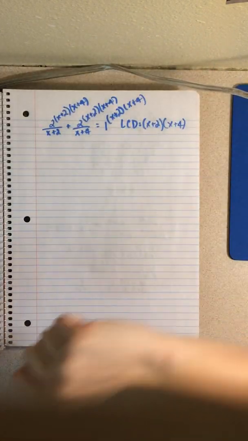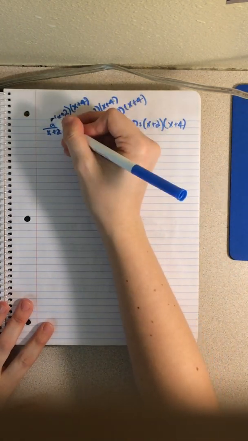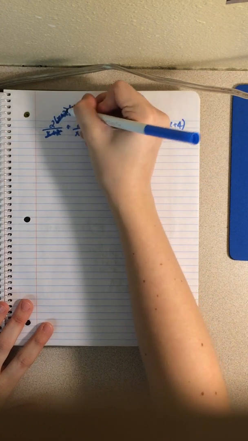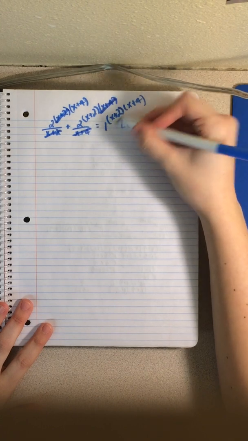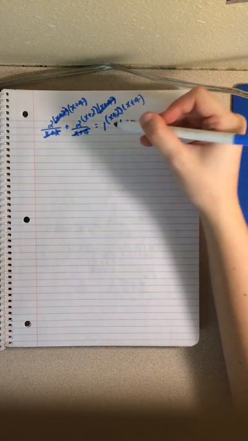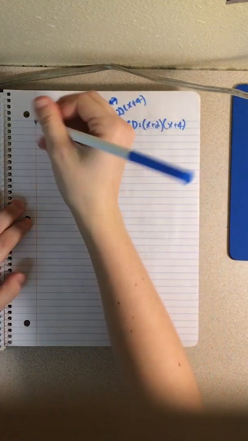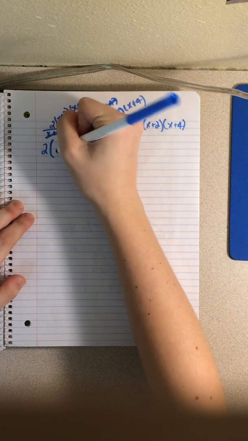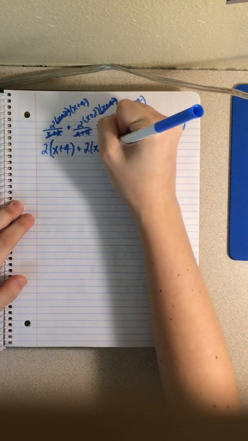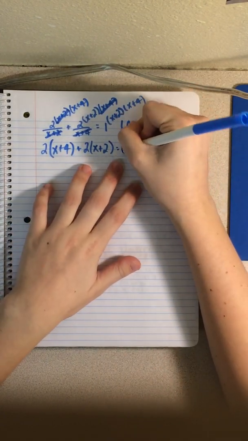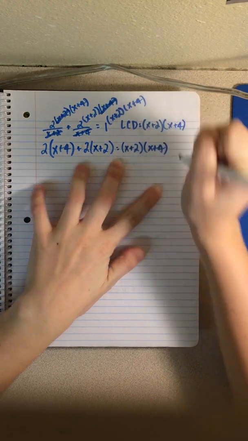Okay, so now you can cancel out your bottom number. So that cancels out with that. X plus 4 cancels out with this x plus 4, and then there's nothing that cancels out there because there's no ratio for that. So you're left with 2x plus 4 plus 2x plus 2 equals x plus 2 multiplied by x plus 4.